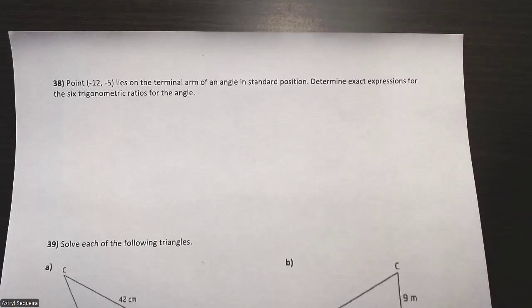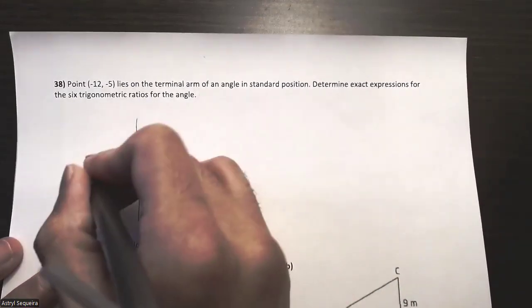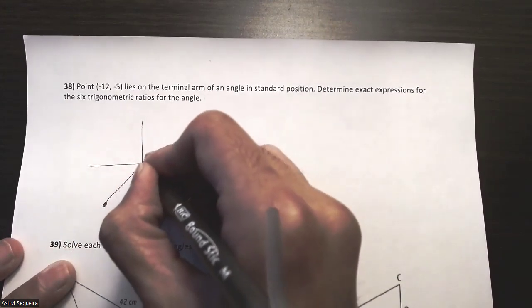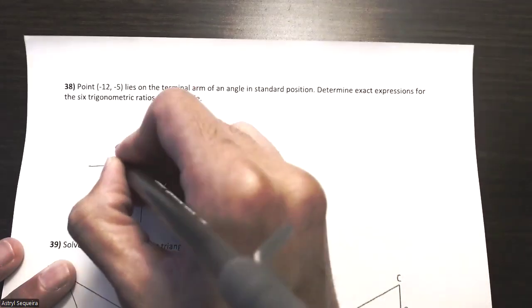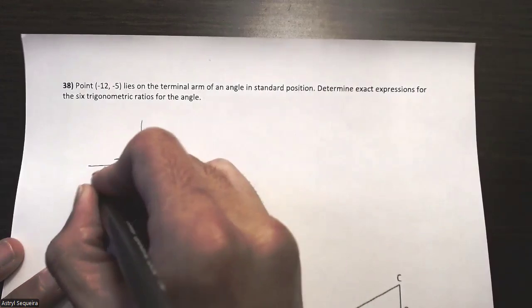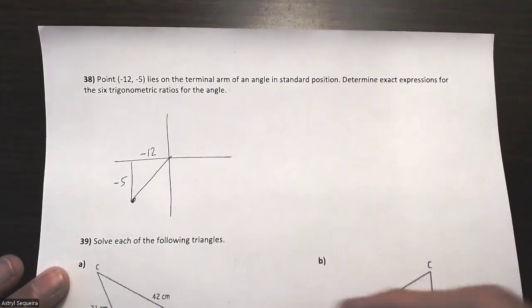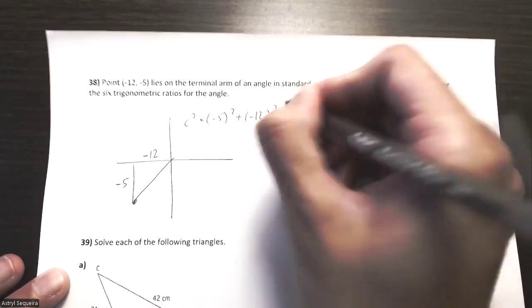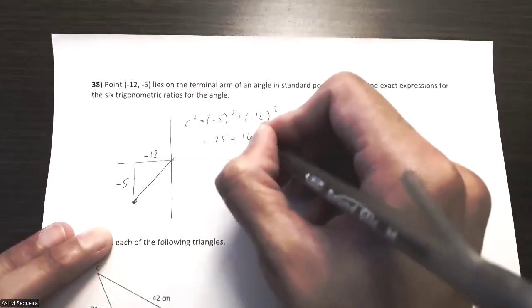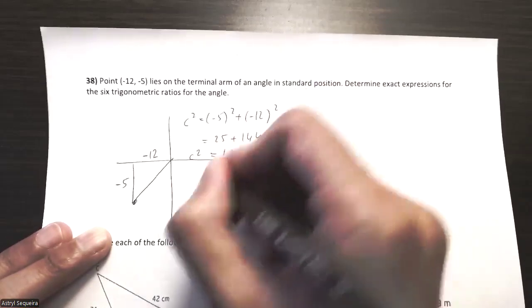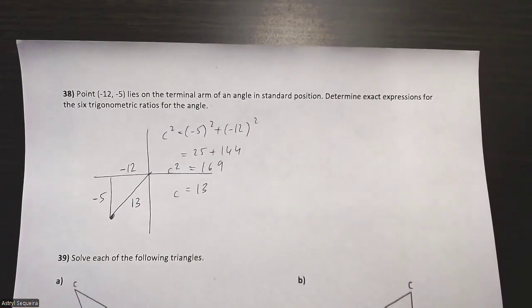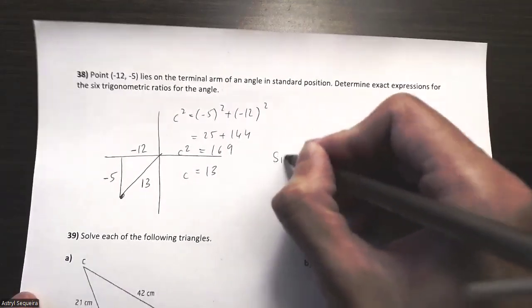A point lies on the terminal arm in standard position. Determine exact expressions for all 6 trig ratios. So we're going to draw this out. -12, -5 is this quadrant here, and we always draw the triangle with the horizontal line. X value is -12, y value is -5. I'll find the hypotenuse with my Pythagorean theorem. Well, I get my hypotenuse to be 13. Hypotenuse is always positive.